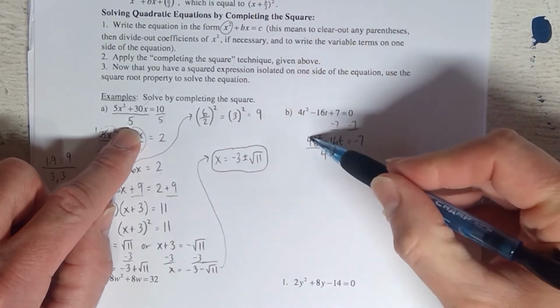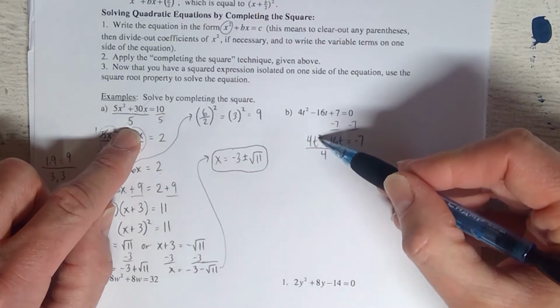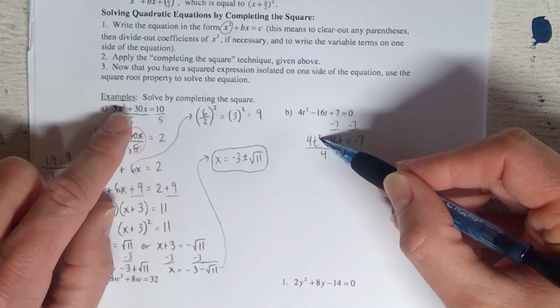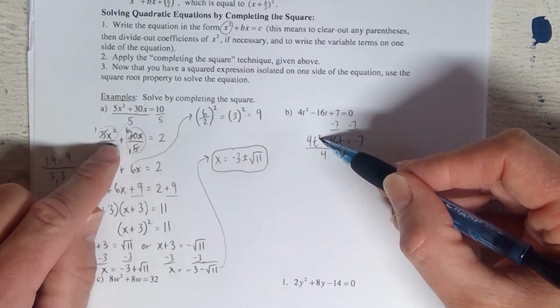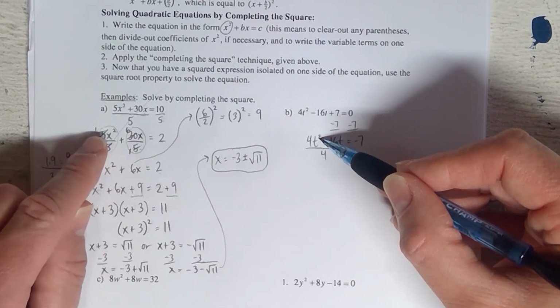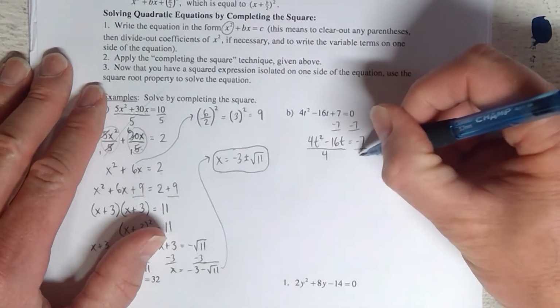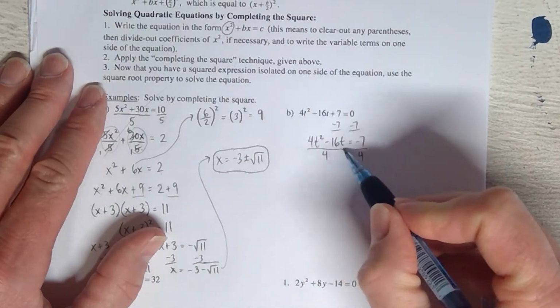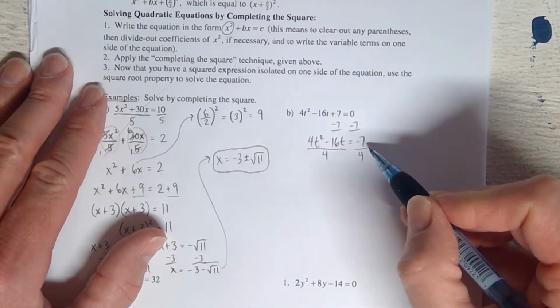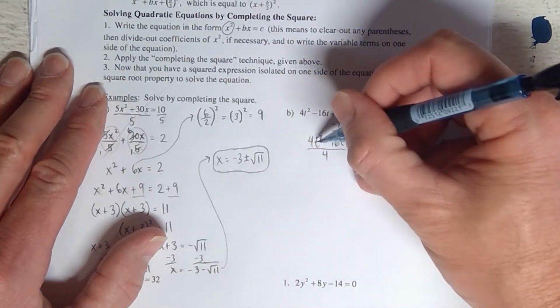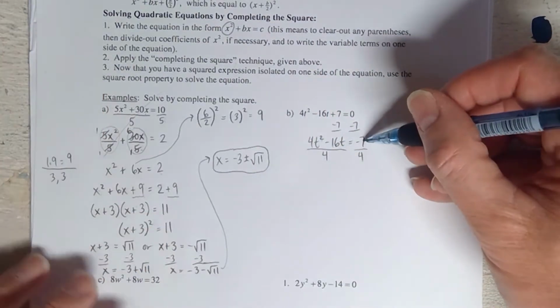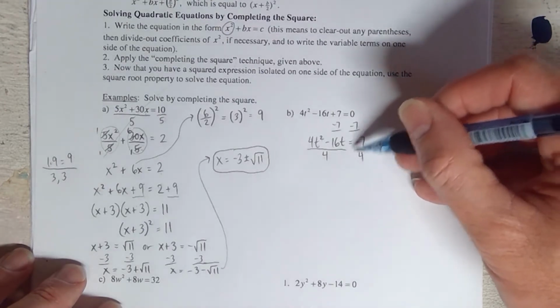You divide by the coefficient of the square term, in this case t squared, whereas over here we divided by the coefficient of the x squared term. So we divide both sides by that, bringing a fraction bar all the way across so that you can divide all the terms. And you can't divide this and you can't put this in lowest terms. It already is in lowest terms.